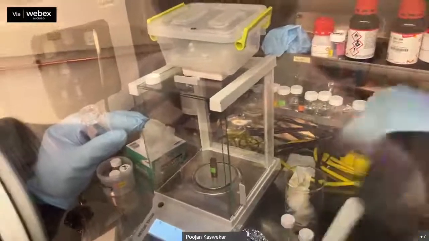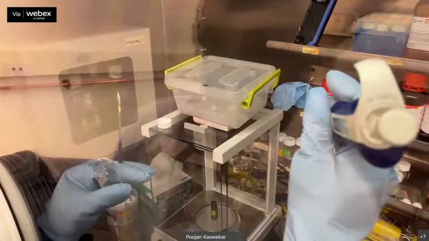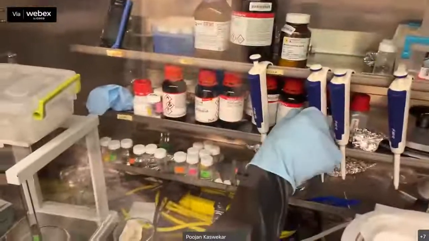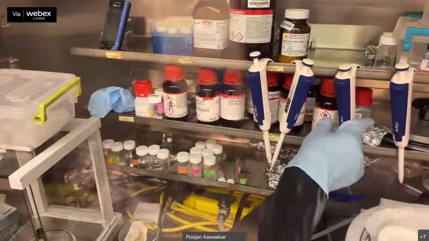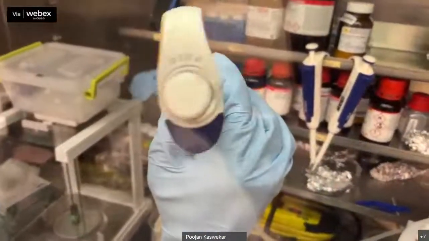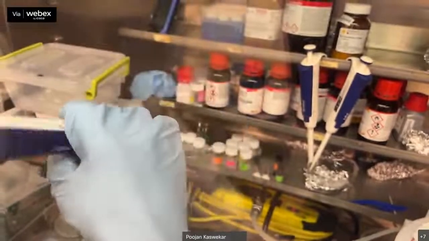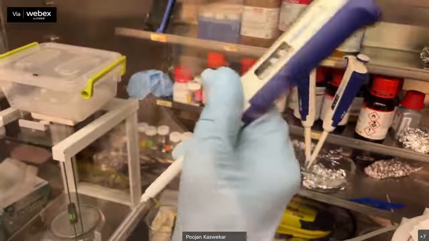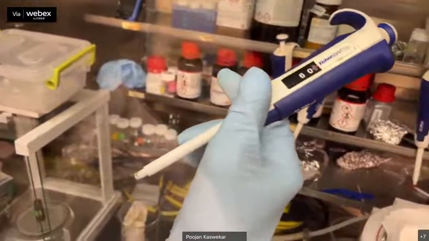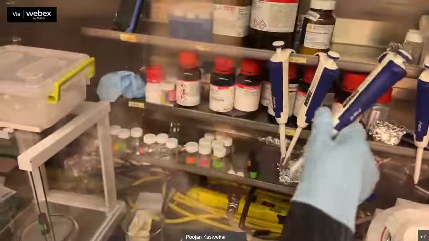These are the pipettes we are gonna use. This is a 100 to 1000 microliter pipette, and this one is 2 to 20 microliter. For dripping the perovskite, we are gonna use 20 to 200 microliter. Normally we use 60 microliter of perovskite solution. For anti-solvent dripping, we are gonna use 100 to 1000 microliter because we are gonna drip 160 microliter of anti-solvent during the spin coating in order to crystallize the perovskite.